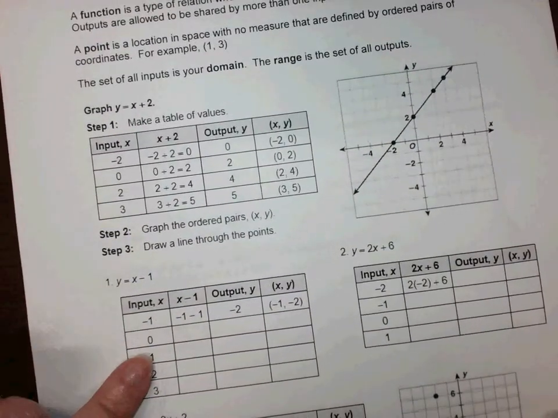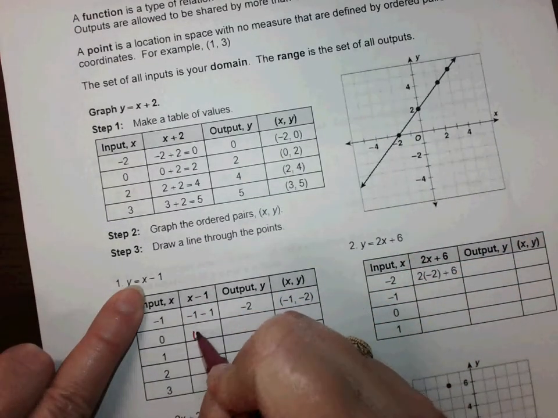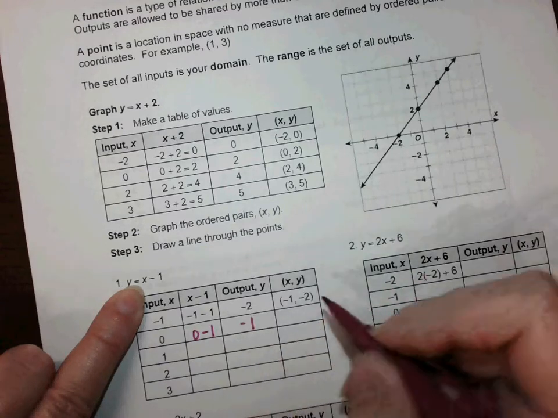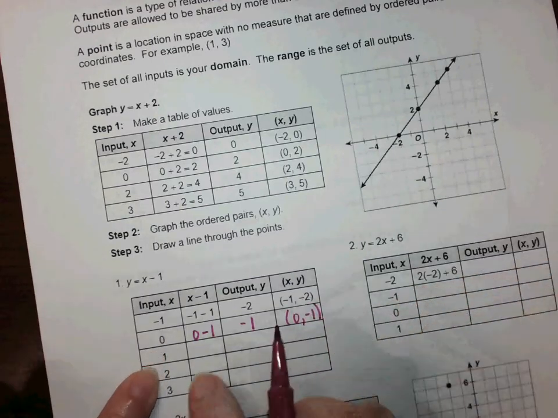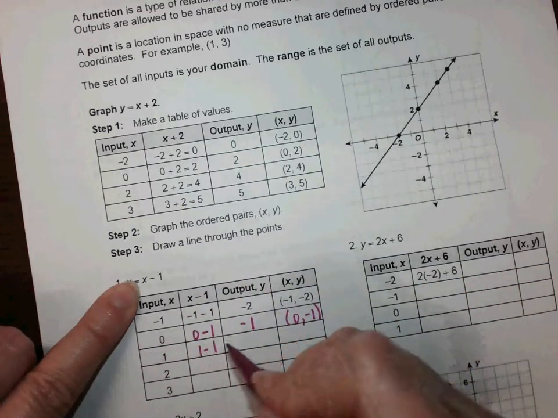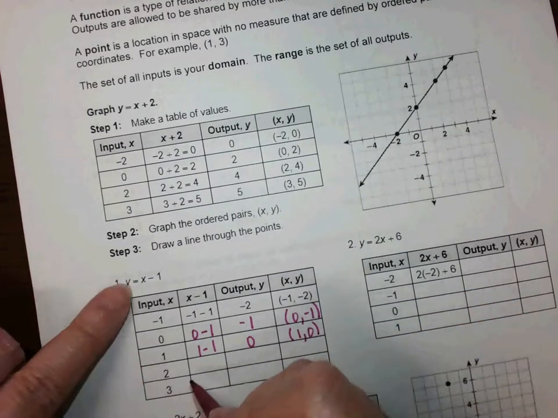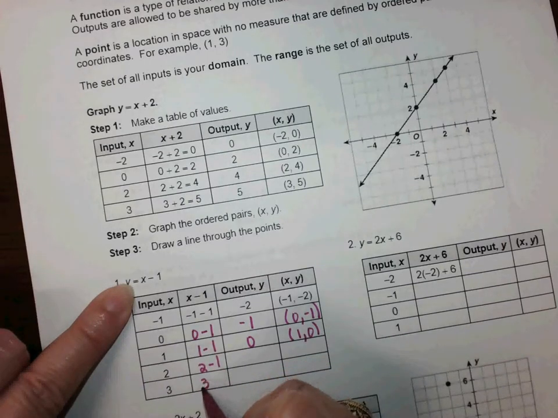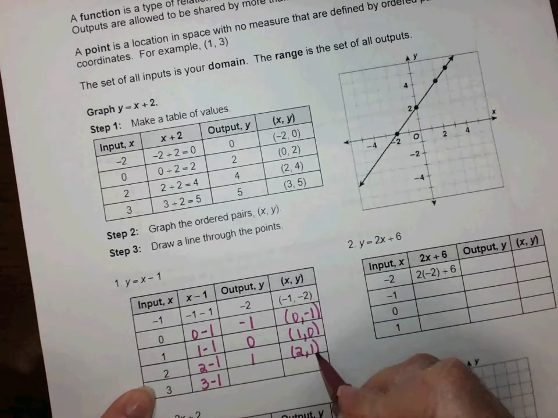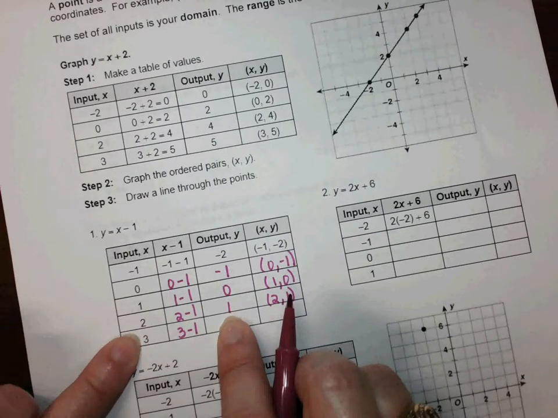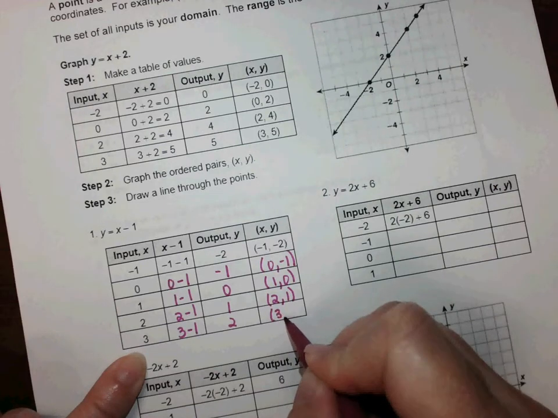Alright, so same thing. They've given me some input values. So if I input a 0 right here, 0 minus 1, my output would be -1, and my xy coordinate would be 0, -1. Input a 1, I get 1 minus 1, my output would be 0. My coordinate pair would be 1, 0. Input a 2. 2 minus 1 is 1. This would be 2, 1. 3 minus 1 is 2. So my input output would be 3, 2.